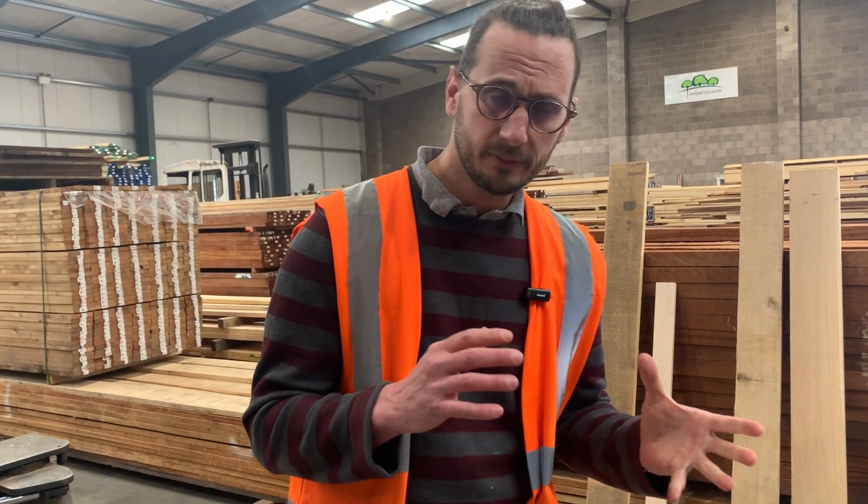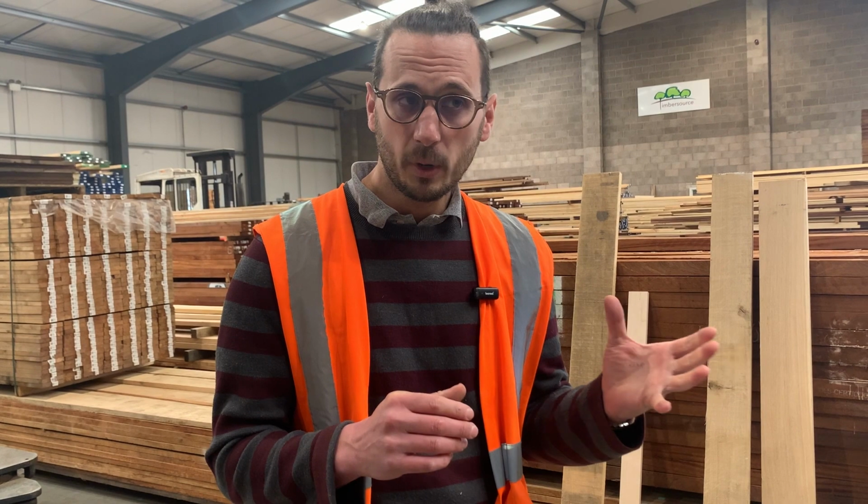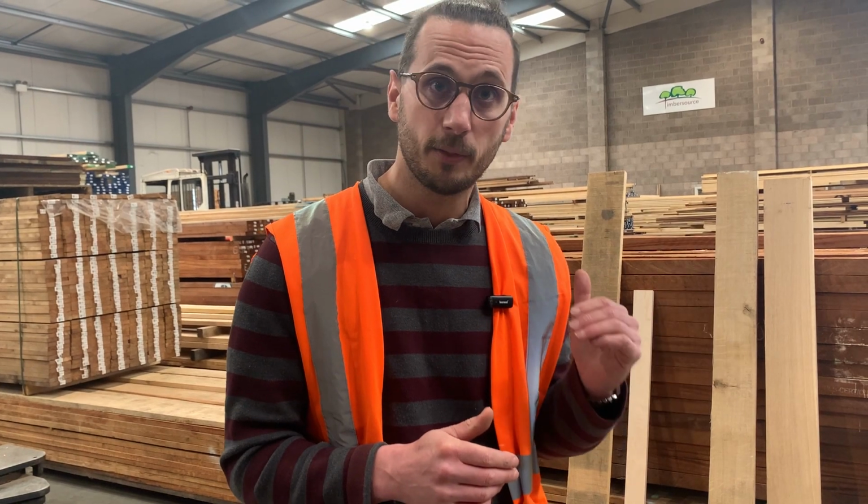Tolerances vary from different timber merchants and different mills. But with us, when you put the sawn board through the machine, we allow 3 millimeters off the top, 3 millimeters off the bottom in the thickness. So overall that's 6 millimeters. In the width, around 8 millimeters or 10 millimeters.